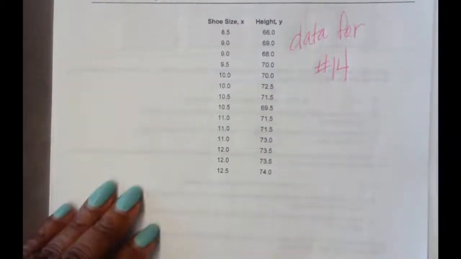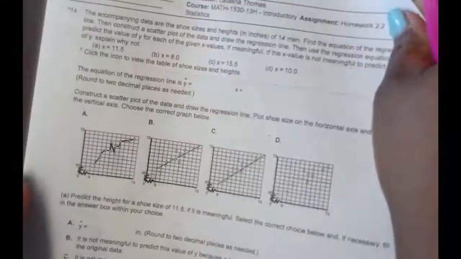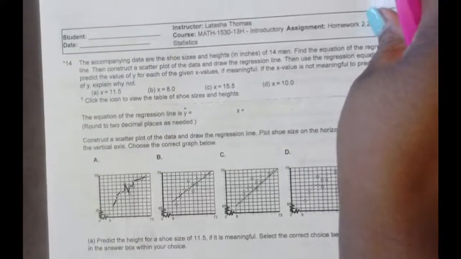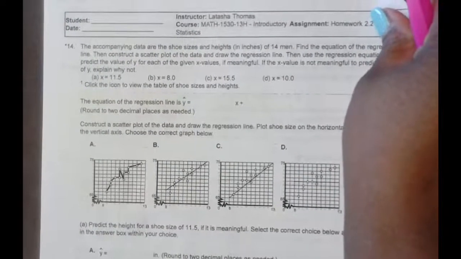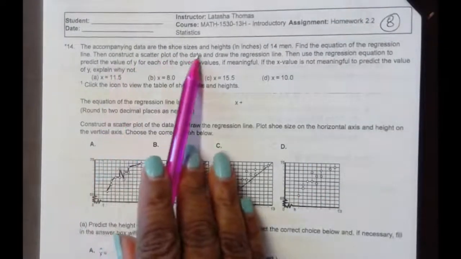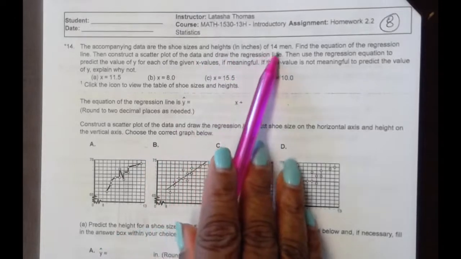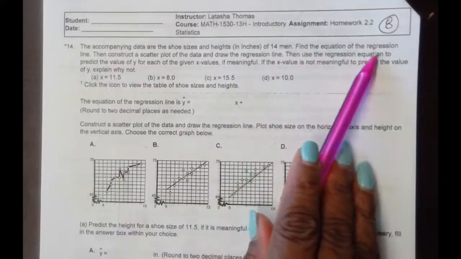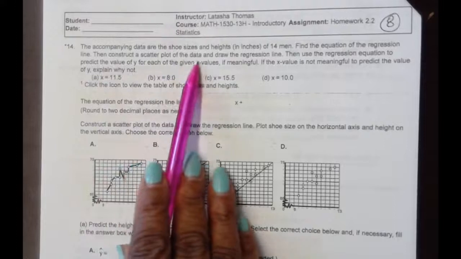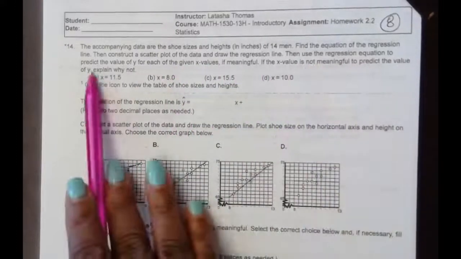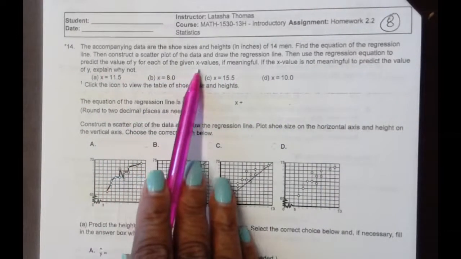All right, so let's look at the context. It says the accompanying data are shoe sizes and height in inches for 14 men. Find the equation of the regression line, then construct a scatter plot, then use the regression line to predict the value of Y for each of the given values if meaningful.